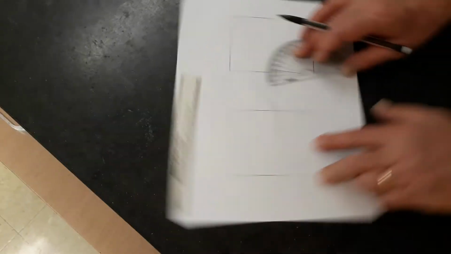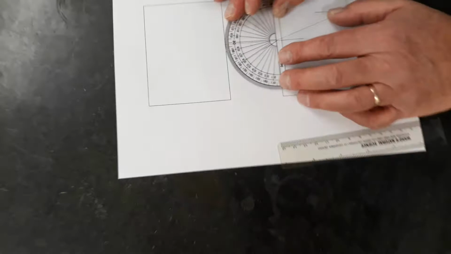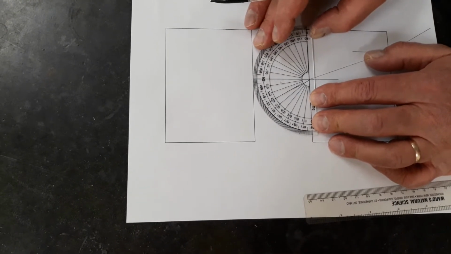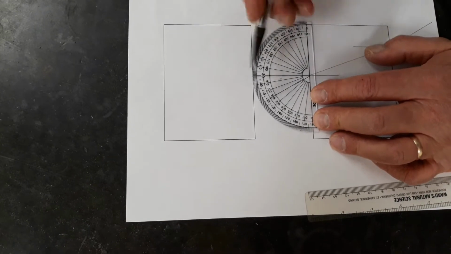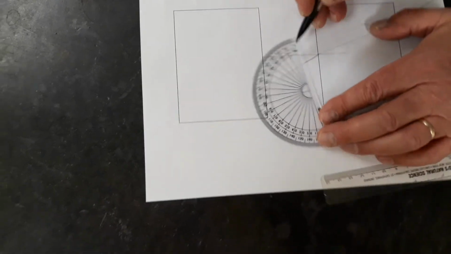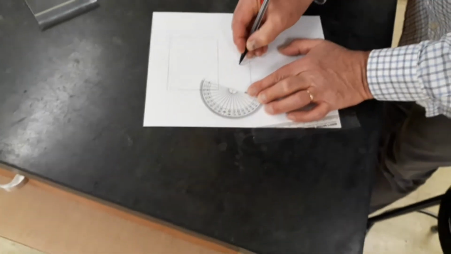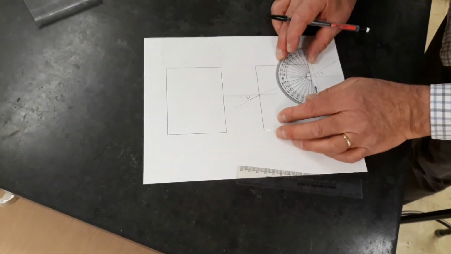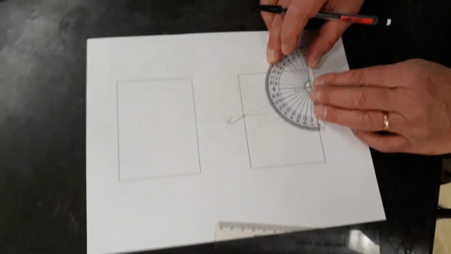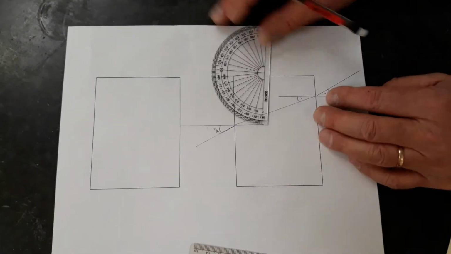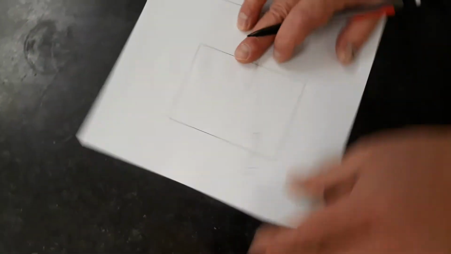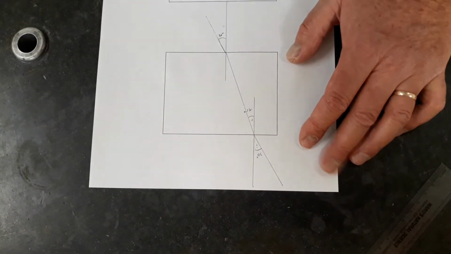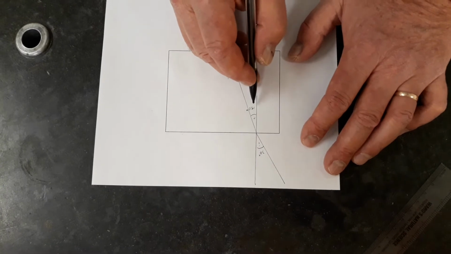So if we measure this angle, we can see that it's 30 degrees. Okay, then I just need to measure the refracted angle, and I see that it's 19.5 degrees.